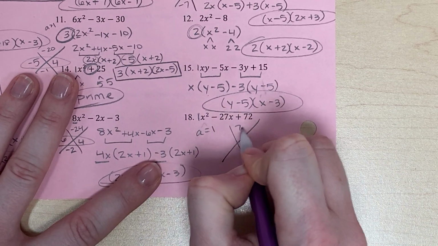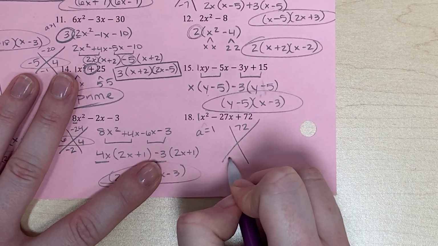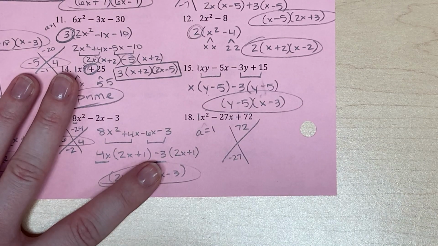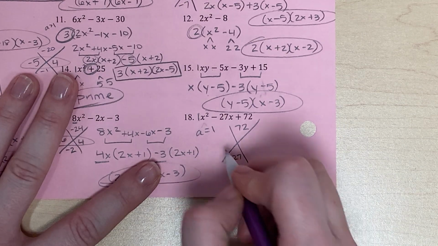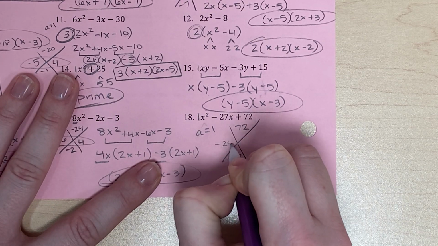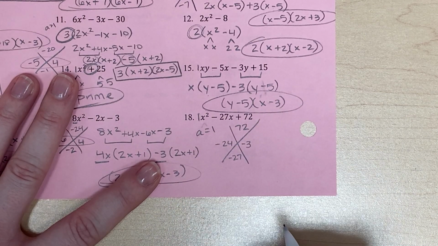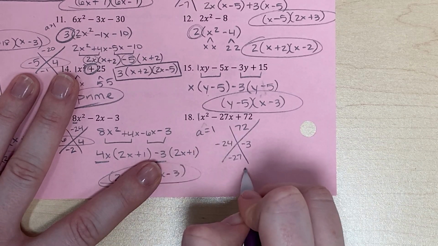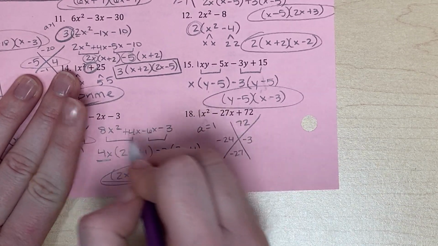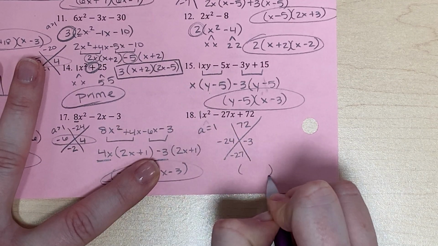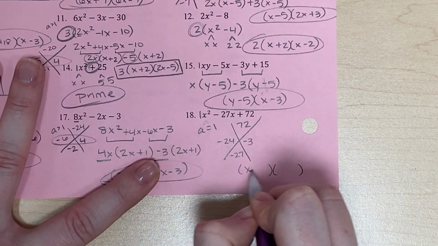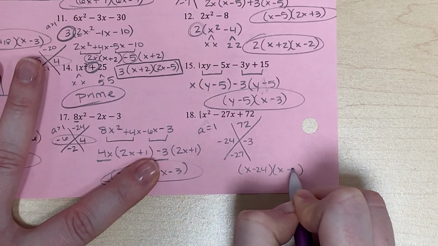1 times 72 is 72. B is negative 27. So I need to think of two numbers that multiply to be 72 and also add to be negative 27. And I find that that's negative 24 and negative 3. Since A is equal to 1, I don't have to do this split the middle process I did over here for when A was greater than 1. I can just go straight into my factors. So my factors in this case are x minus 24 and x minus 3.